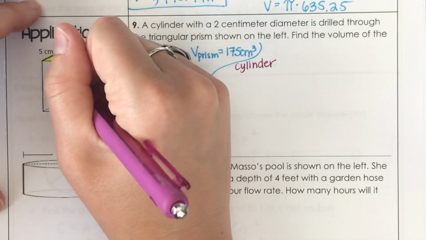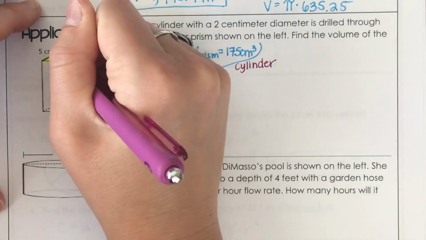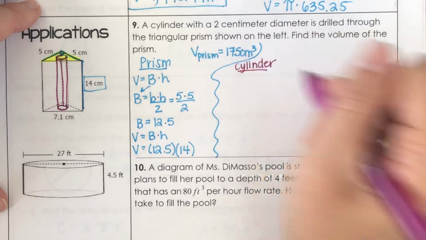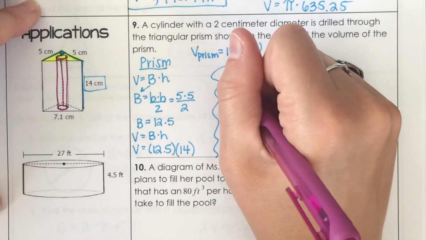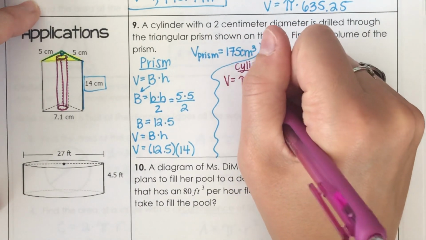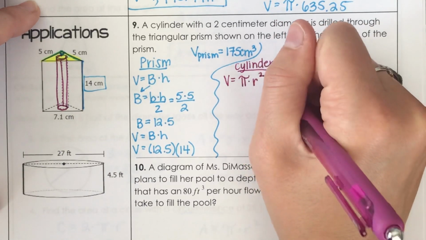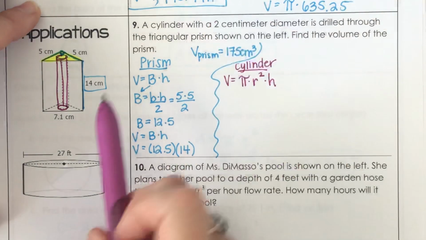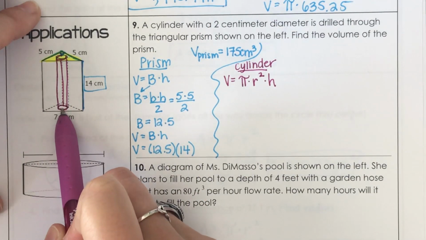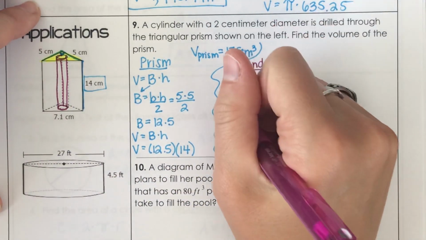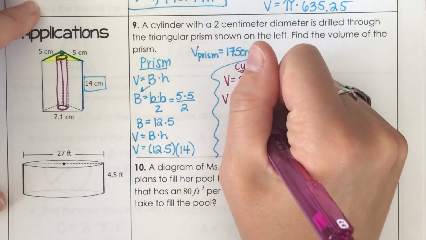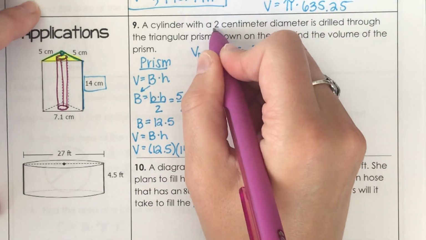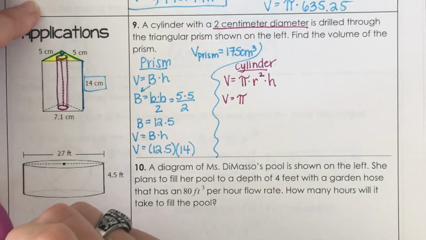Okay, so here's my cylinder that I'm now going to find the volume of. Okay, so cylinder volume is pi times radius squared times the height. Now, if I look at the picture, I can't really tell what the radius is, but if I read the question, it tells me that it has a 2 centimeter diameter.